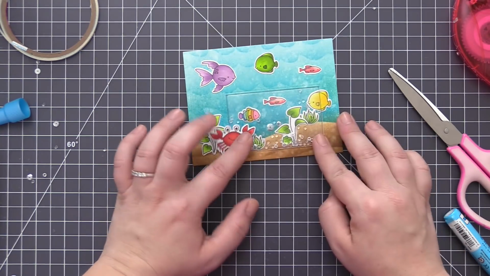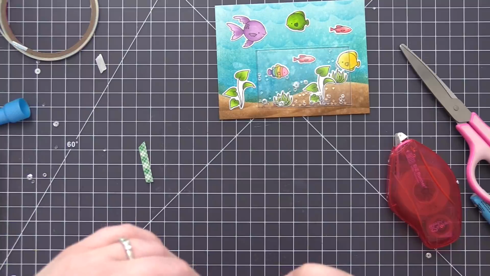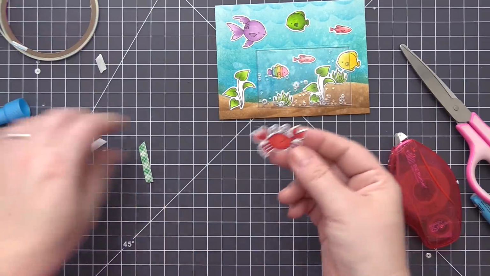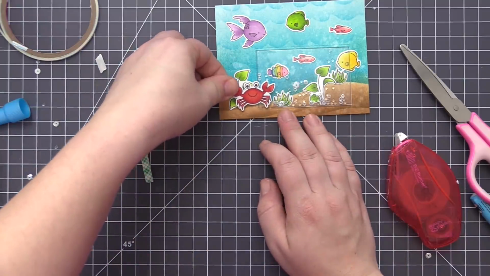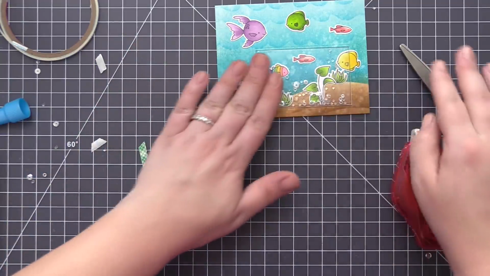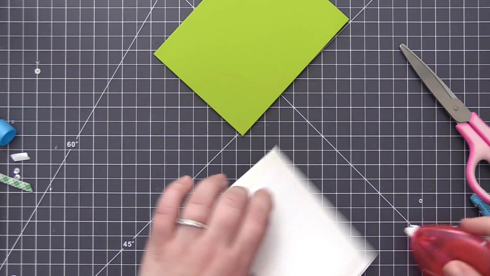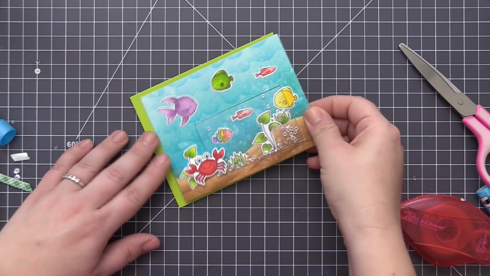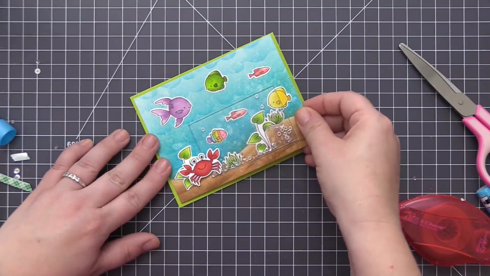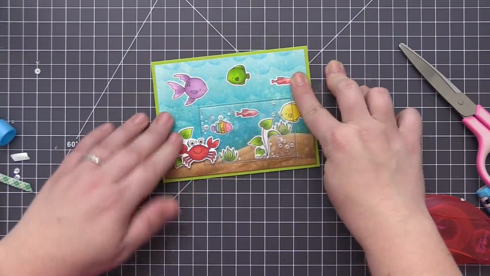So the last thing we need to do now is add our little crab character. For him, I'm going to add adhesive to the right-hand side since he's going to overlap the shaker pouch. And on the left-hand side, I added a little bit of foam adhesive, and that's going to make it so that he's the same height as the shaker pouch, and we can just add him right on there. So he looks like he's sitting in the sand. And then we can add this finished panel to our card base. Since we had cut it down earlier, we can now see a little bit of that Limelight card base peeking around all four edges.